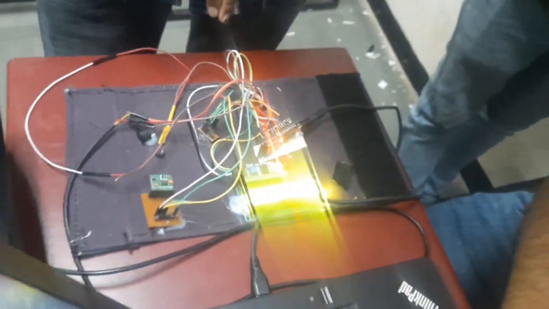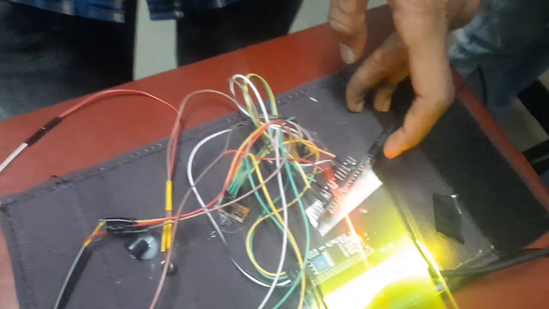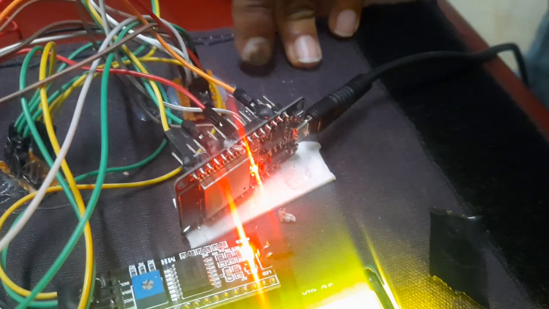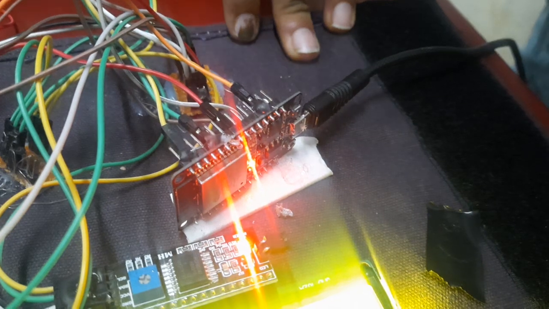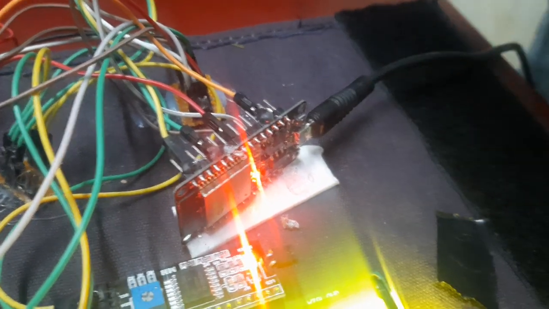Now I will be explaining about the components used in the wristband accessory. So this is the wristband accessory. Again, the heart of the module is the ESP32 microcontroller. The reason why we have used ESP32 is because it is cheap and it has Wi-Fi facility through which we can connect both the smart pill box and the wristband accessory.